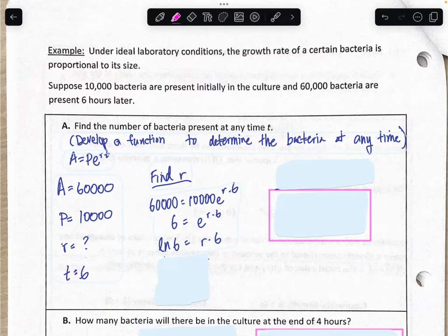So when we get to that, you'll see that we have 6 equals e to the power of r times 6. And we learned about solving for e. We're going to ln both sides to get rid of the e, and then we divide by 6 to get our final r value. So the r is ln 6 divided by 6. We're going to keep it as that. If you put it in the calculator, you're going to get a really, really small number, and that's going to be really hard to work with.